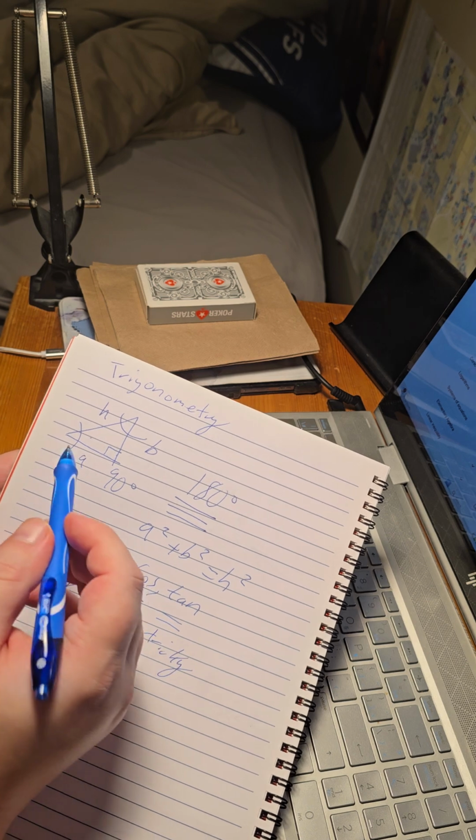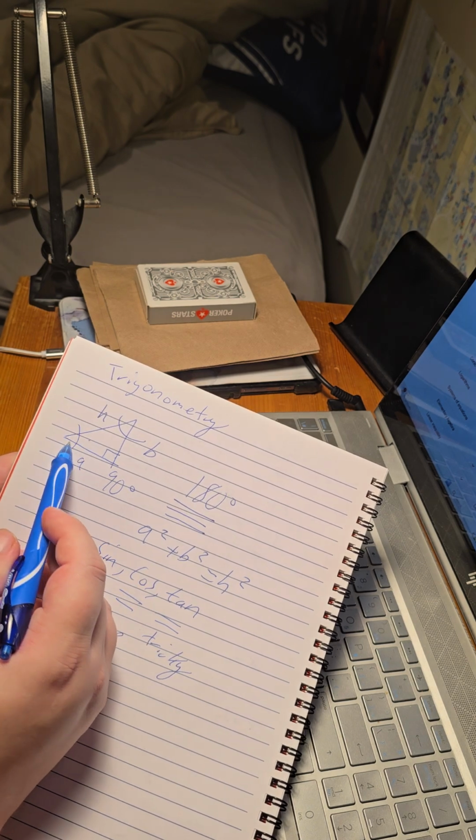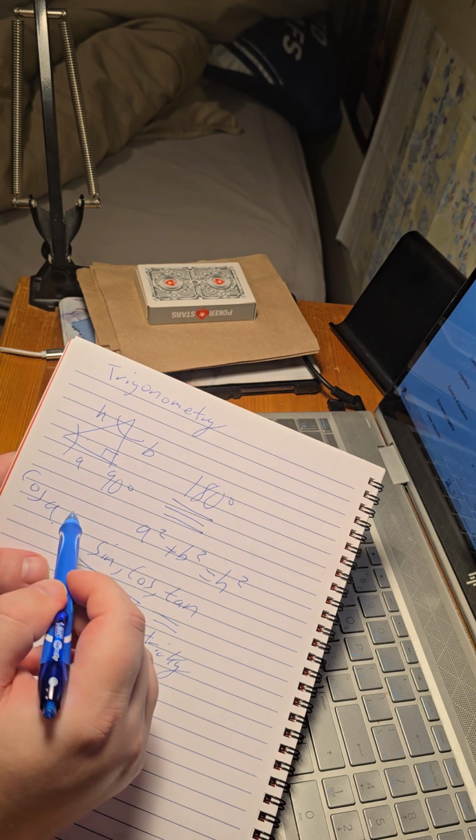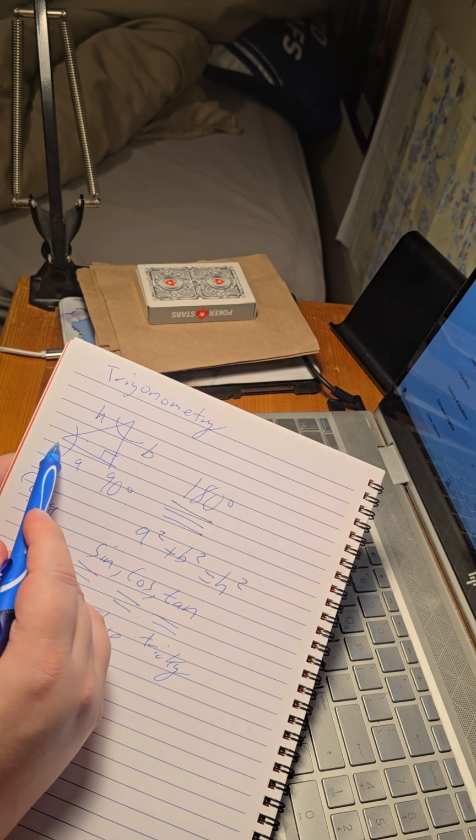So cos is close. If we take this angle, theta, and say cos theta, A is the side.